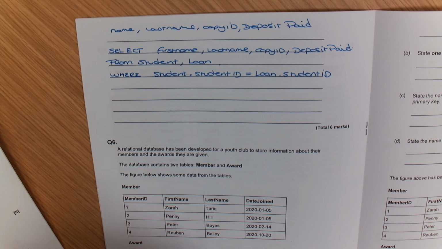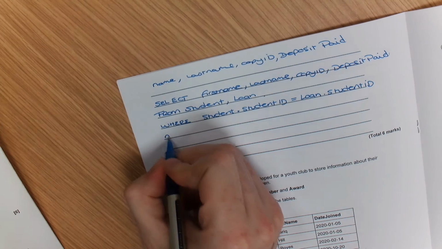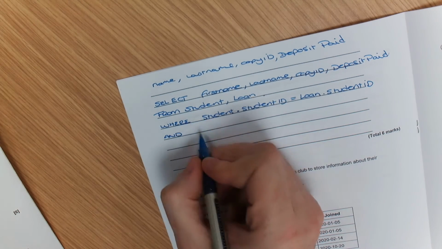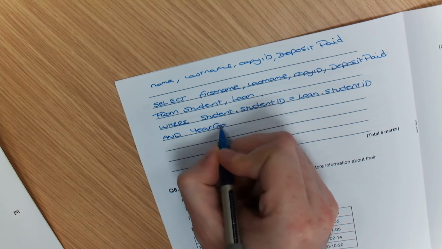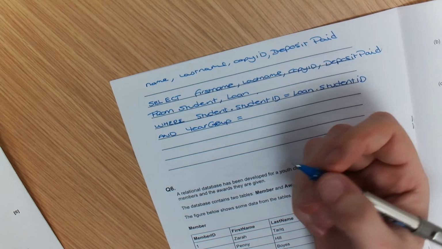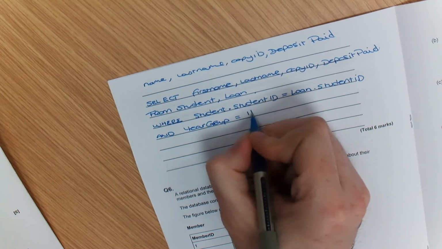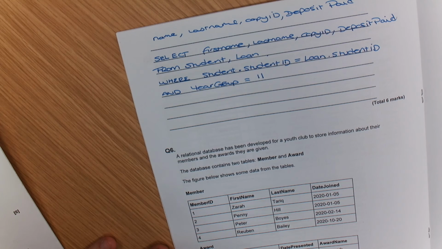Is there any other criteria I needed to look up? So how am I going to make sure that both are applied? Remember Booleans. You used an AND, well done. And year group equals 11. Do not put speech marks around it because 11 is an integer, it's a number. So you shouldn't have had speech marks around that.